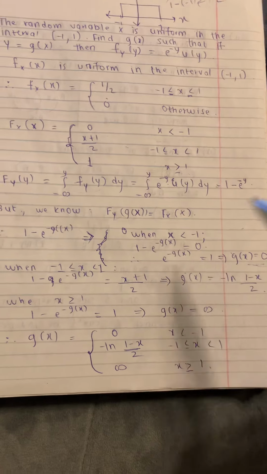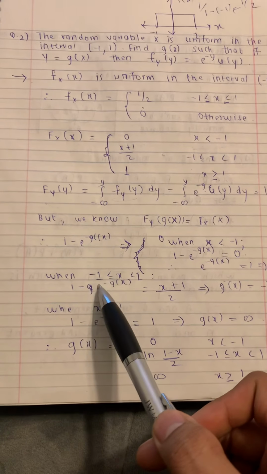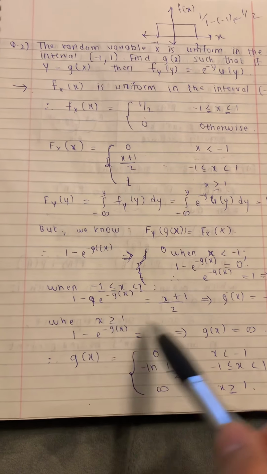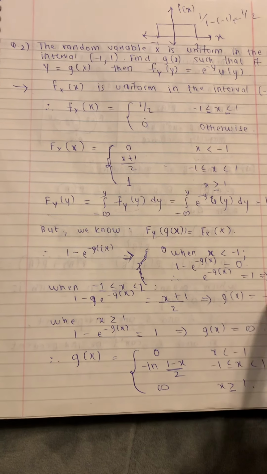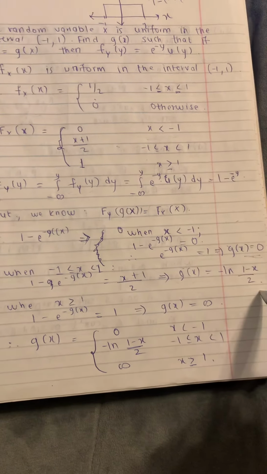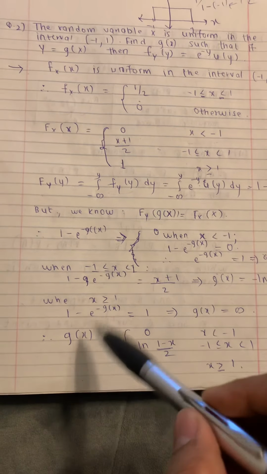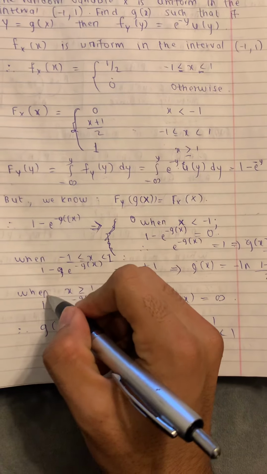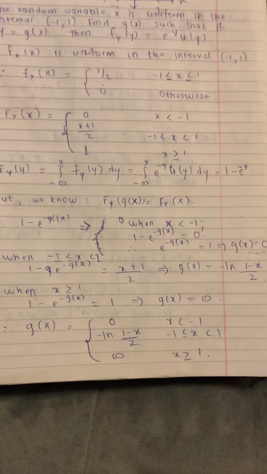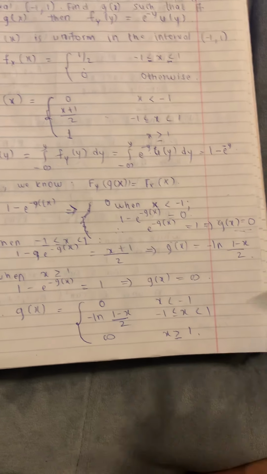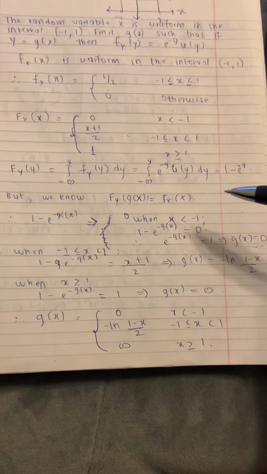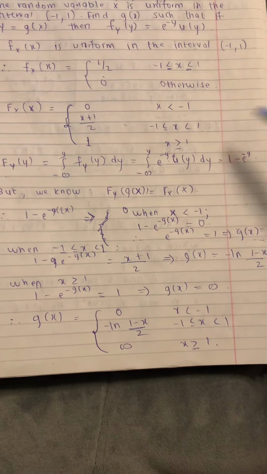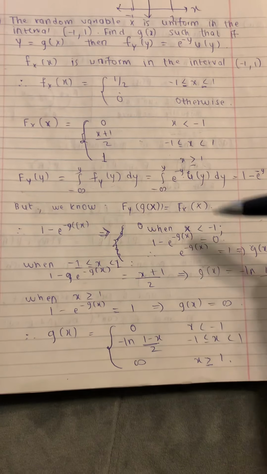And when x is between -1 and 1, we have the value of g of x is minus log of 1 minus x by 2. And when x is greater than or equal to 1, we have g of x is infinity. So we just substituted the values in the formula and found out those values.